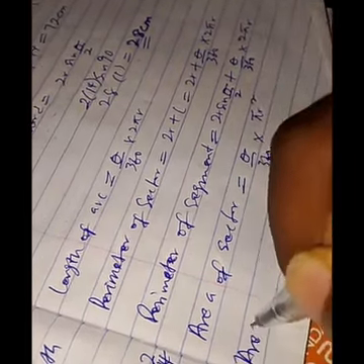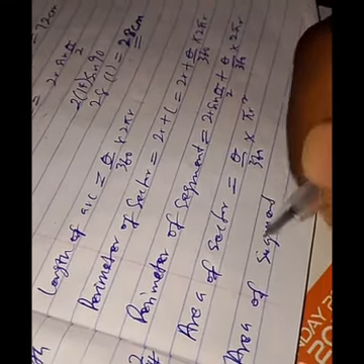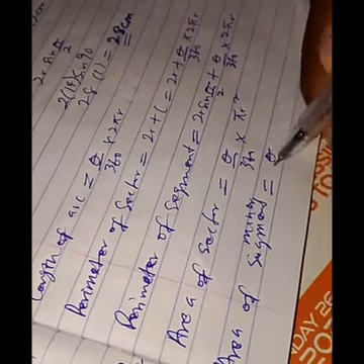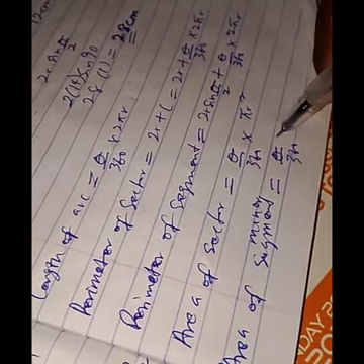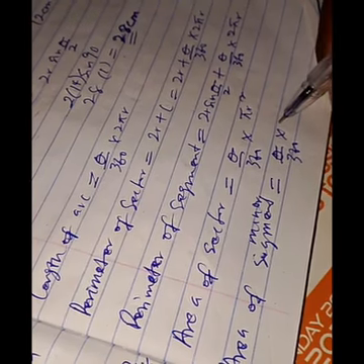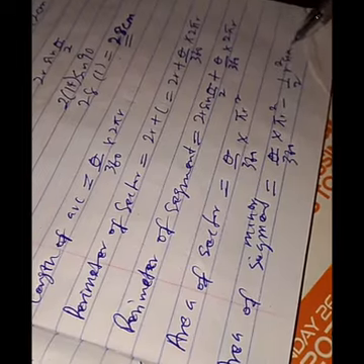We have area of segment, but the area of segment can be divided into minor and major segments, which is theta over 360 times pi r square minus 1 over 2 r square sine theta.